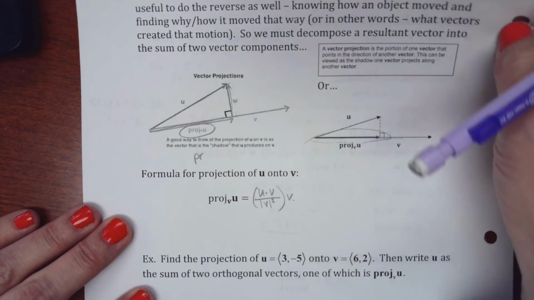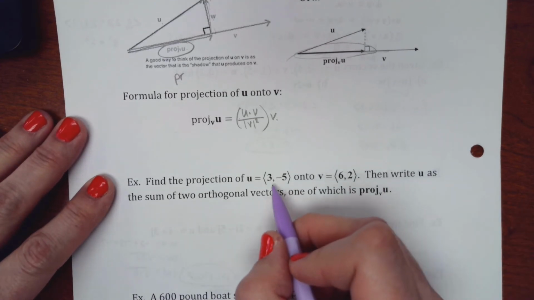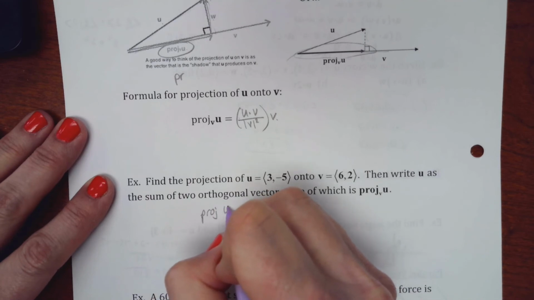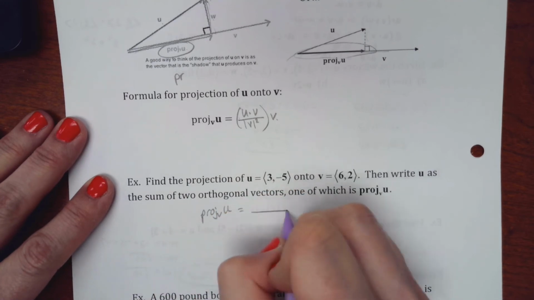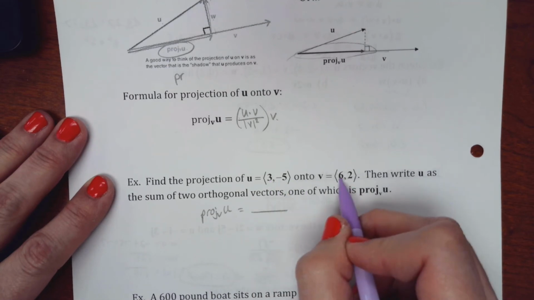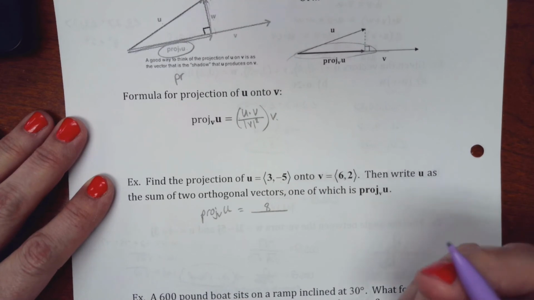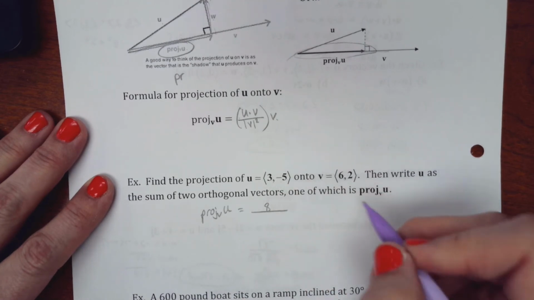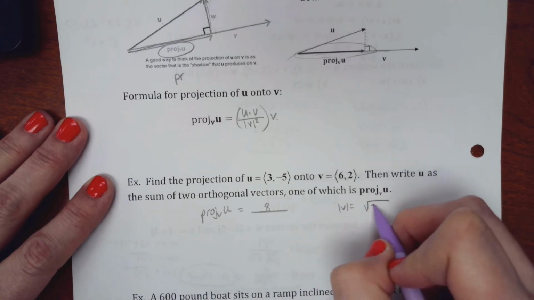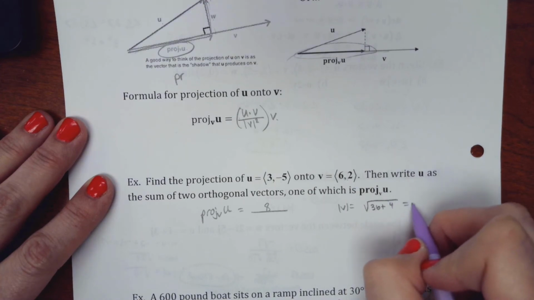All right, let's go ahead and evaluate this formula. The projection of u onto v, that's how you write it. You do the dot product on top, so I dot these two things and get 18 minus 10, which is 8. On the bottom, I do the magnitude of v squared. The magnitude of v is the square root of 36 plus 4, so the square root of 40.